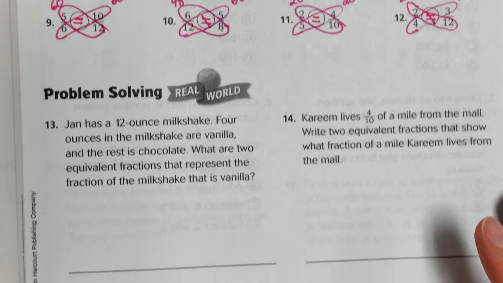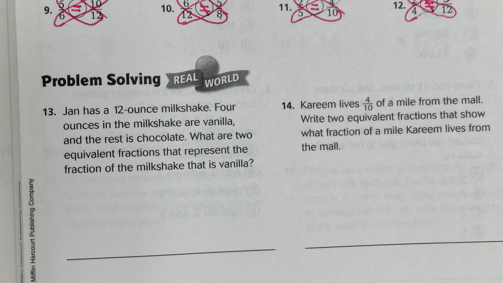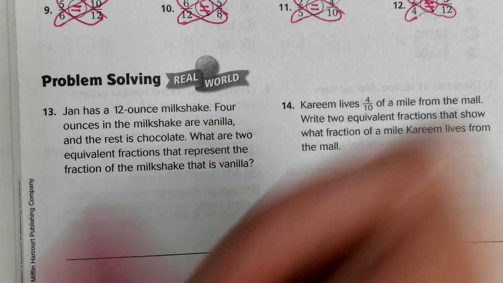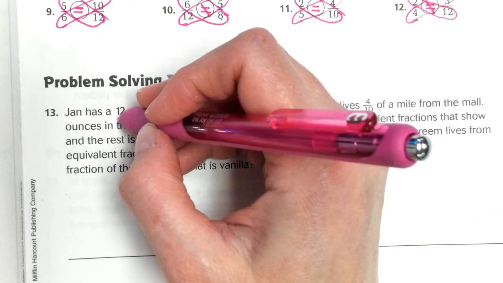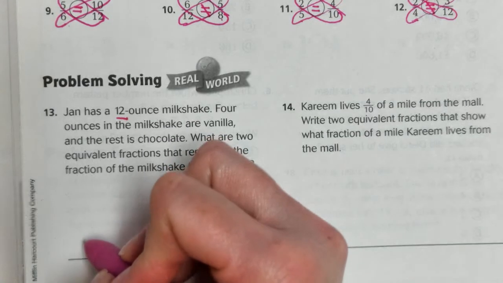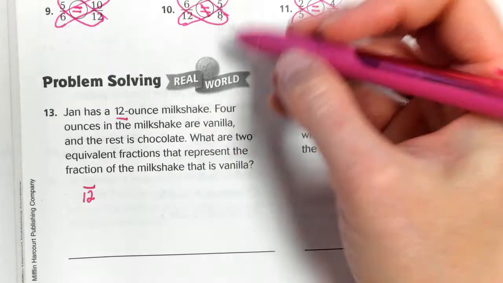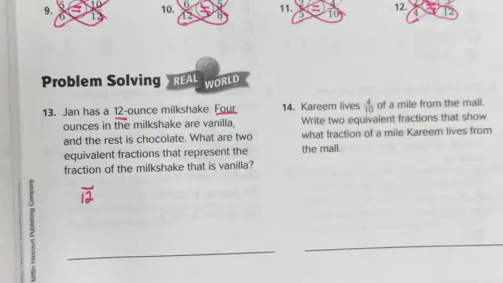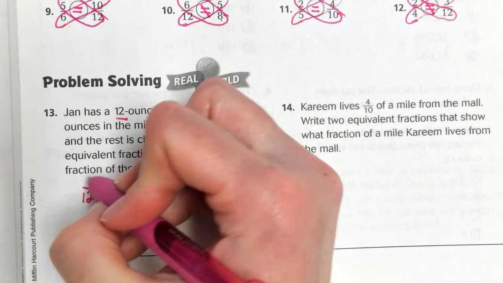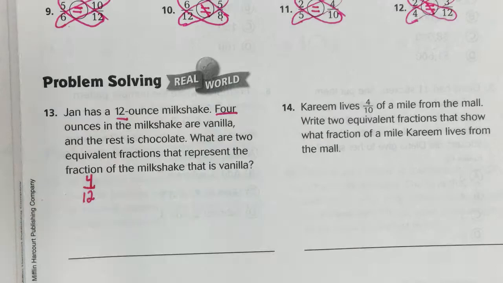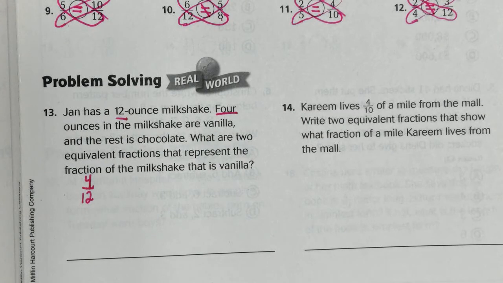All right, let's look at the word problems. John has a 12-ounce milkshake. 4 ounces in the milkshake are vanilla, and the rest is chocolate. What are 2 equivalent fractions that represent the fraction of the milkshake that is vanilla? Well, the whole milkshake is 12 ounces. So that is my denominator. It tells me that 4 ounces are vanilla. So the fraction that represents the vanilla in the milkshake is 4/12.